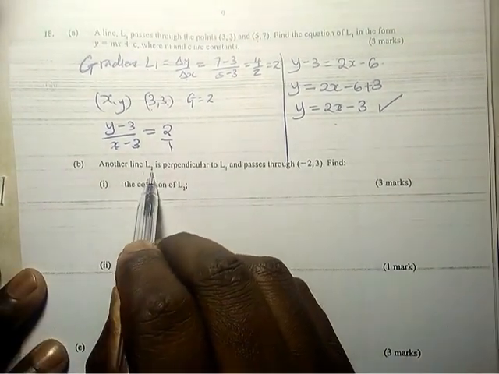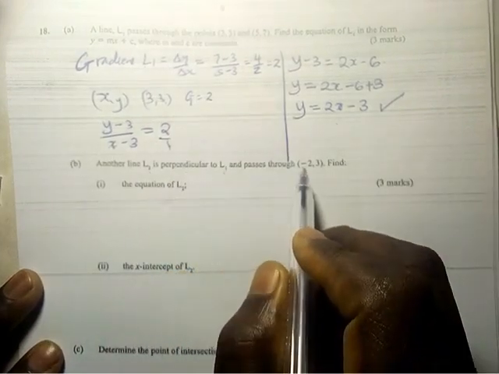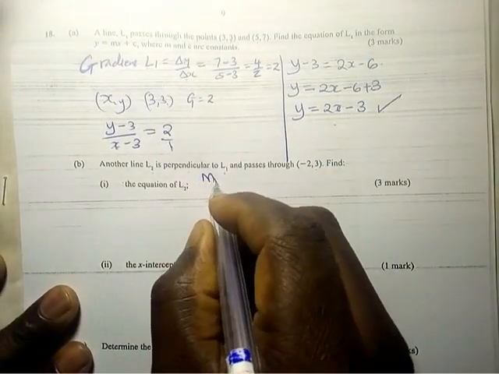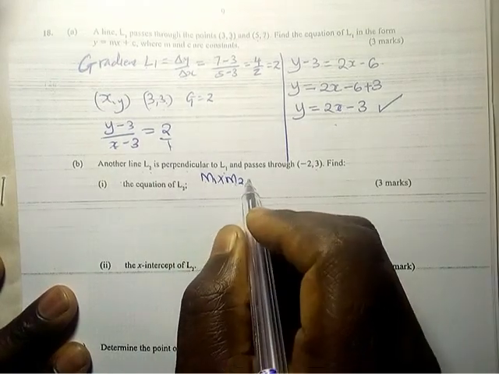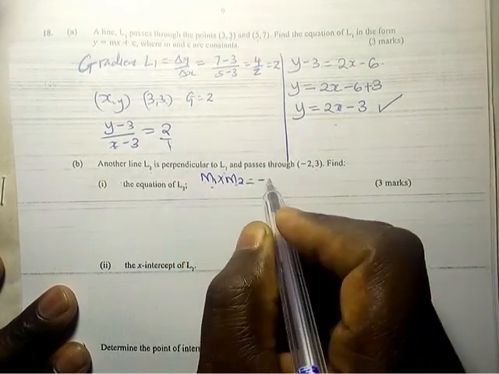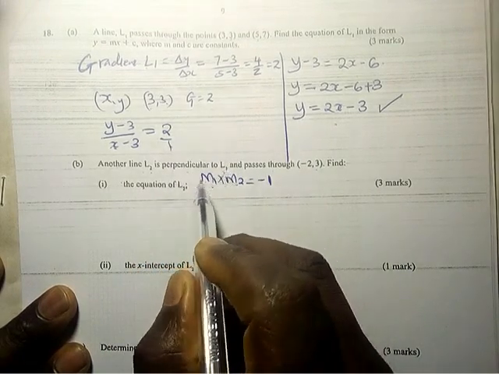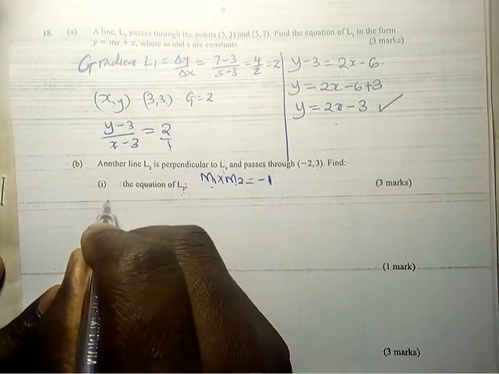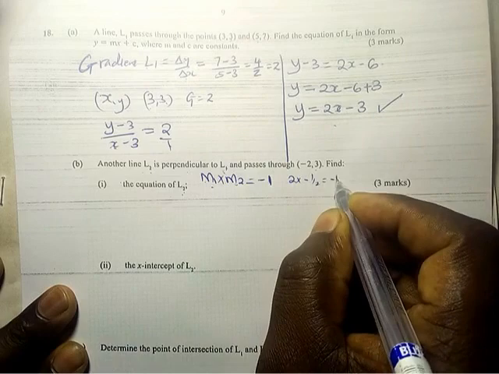Another line L2 is perpendicular to line 1 and passes through (-2, 3). So for perpendicular lines, the gradient m1 times gradient m2, the gradients of line 1 and line 2, when you multiply them, the answer should be -1. Now that we know the gradient of line 1, the gradient of line 2 is -1/2. So 2 times -1/2, the answer is -1.